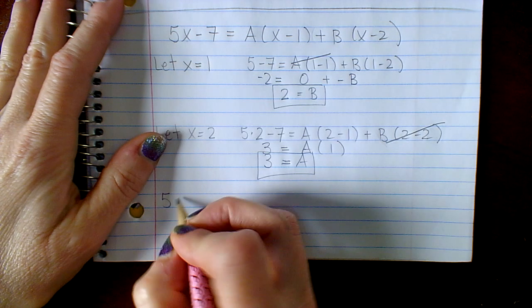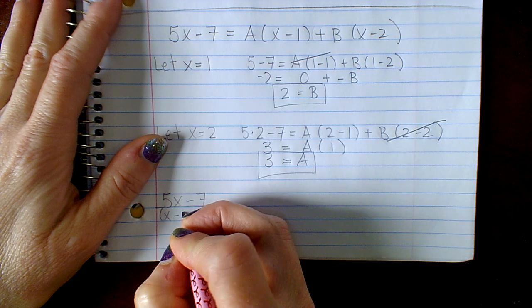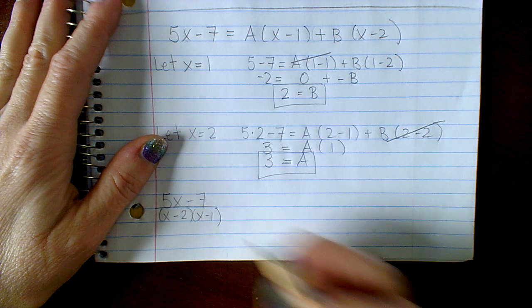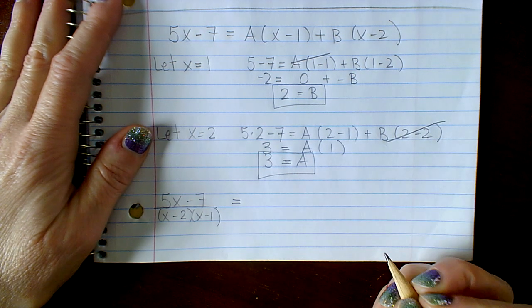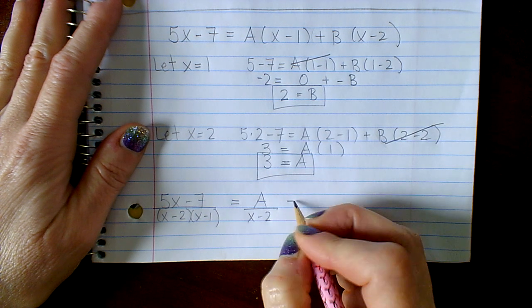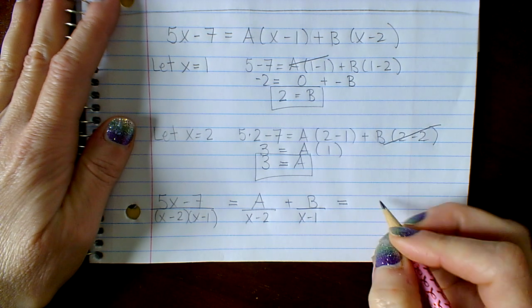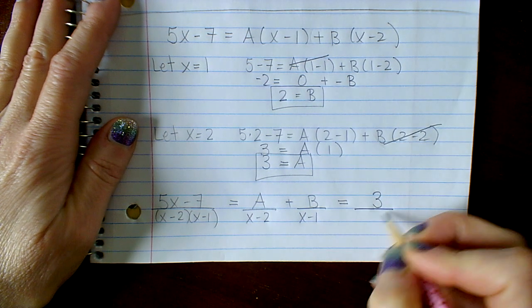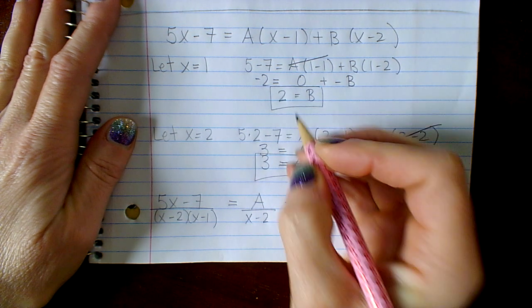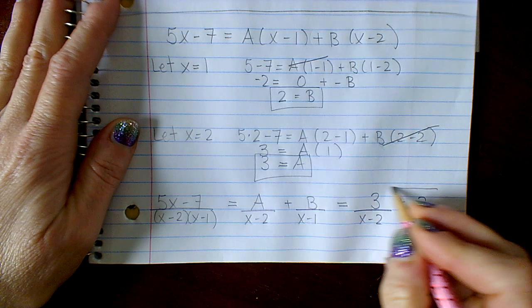This 5x minus 7, and remember we factored that denominator. The formula for partial fraction decomposition said it was going to be a over x minus 2 plus b over x minus 1. I just found a to be 3, so 3 over x minus 2. B is 2 over x minus 1.